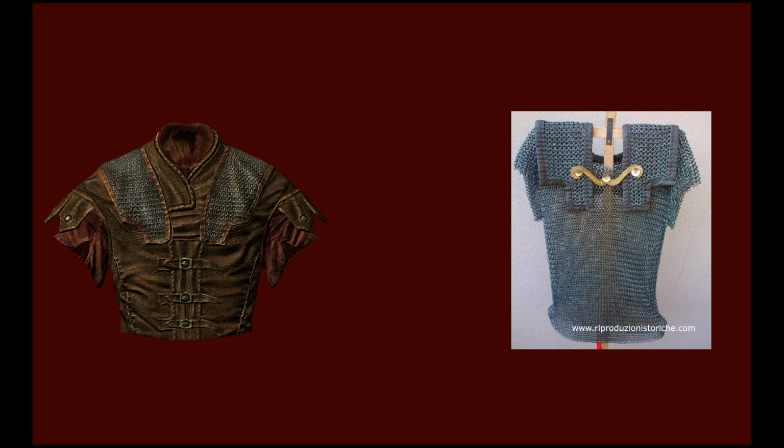So they look very similar. We can see where they got that one from. But as far as the rest of the armor is concerned, the Cyrodilic Imperial one looks like a jacket or a gambeson made of leather, and I have to say that between the two, I would rather wear the Lorica Hamata, the Roman one. I definitely prefer the style there, although the Cyrodilic one does look interesting.